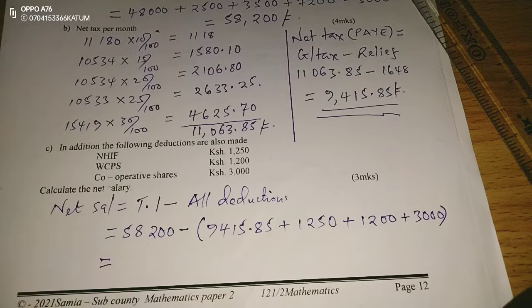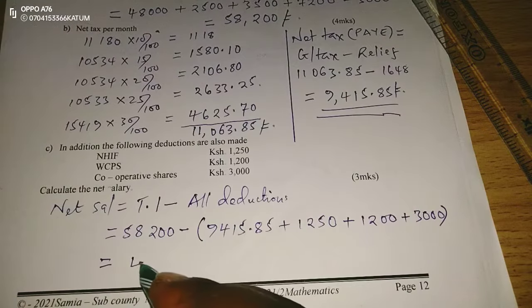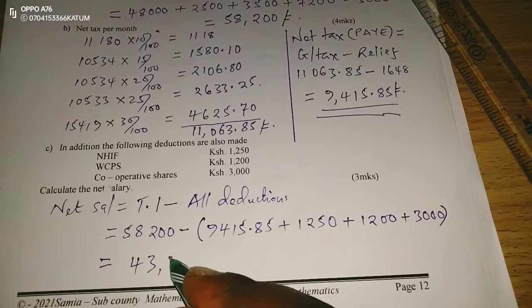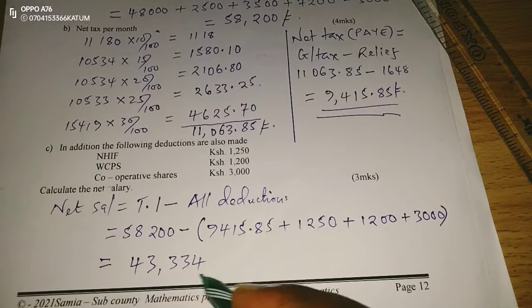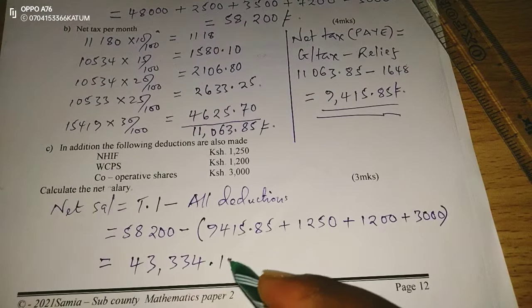So we're going to have 58,200 and we subtract all these deductions of 9,415.85 and also 1,250, also 1,200, and also 3,000. This is going to give us 43,334.15 Kenya shillings.